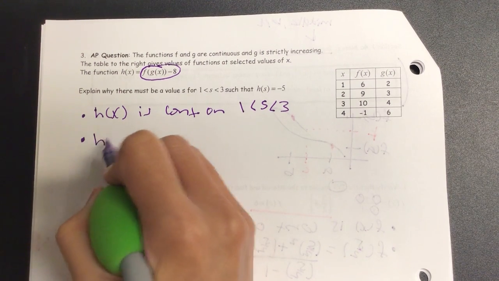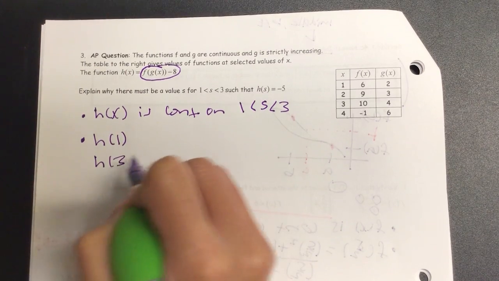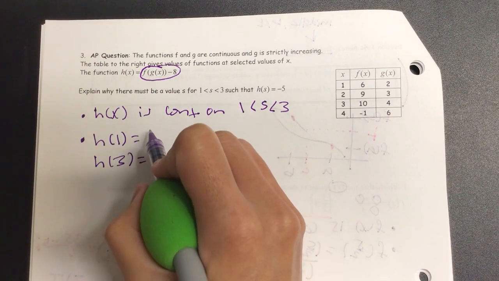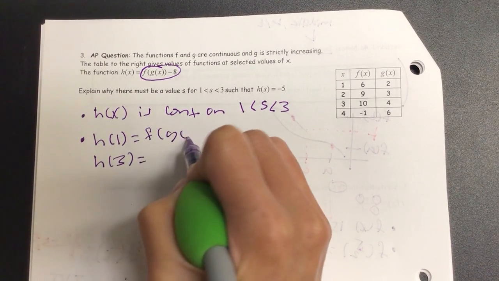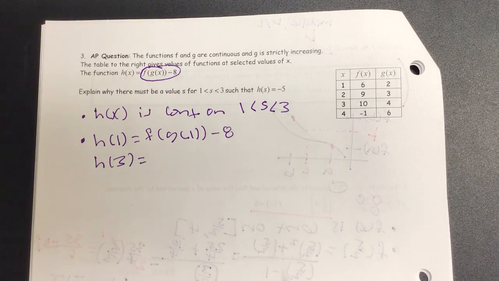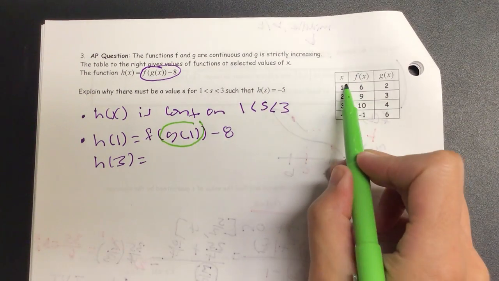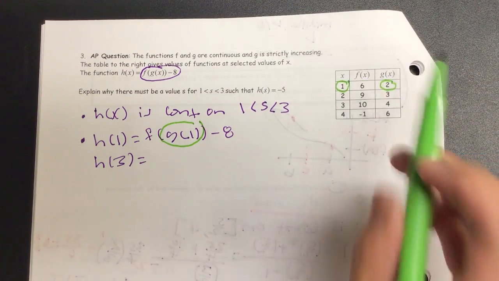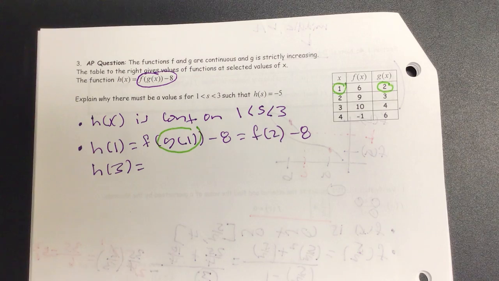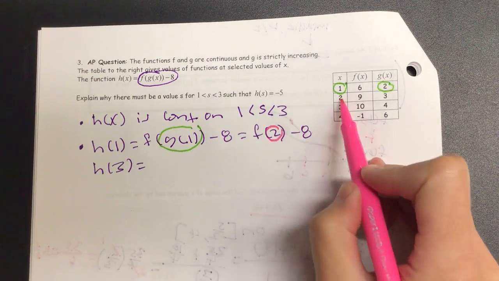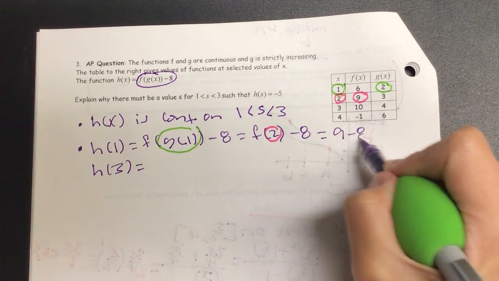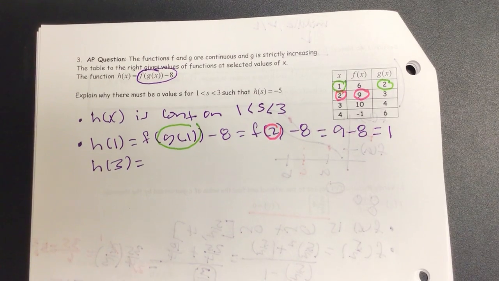On the next one, we have h of 1 plugged in and h of 3. So I'm going to show h of 1 first. Let's plug them into our f of g of whatever. So we have f of g of 1 minus 8. Let's start from the inside. When x equals 1, what is our g? 2. So I have f of 2 minus 8. Now when x equals 2, what is our f? 9. So I then have 9 minus 8, which is 1. Everyone okay with that?